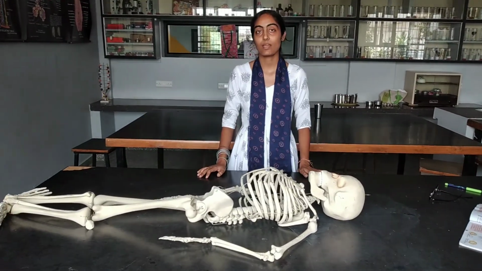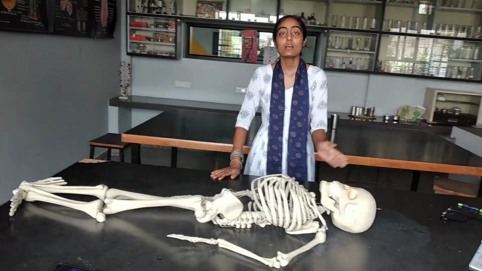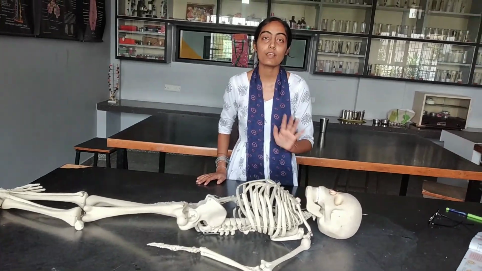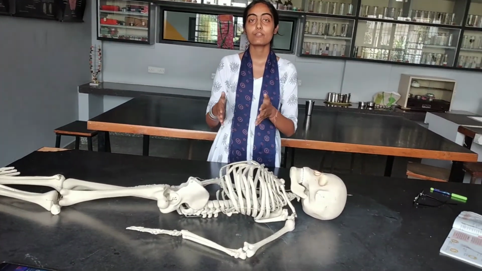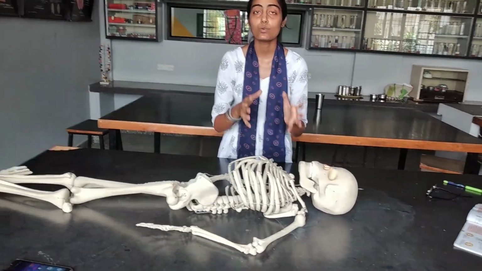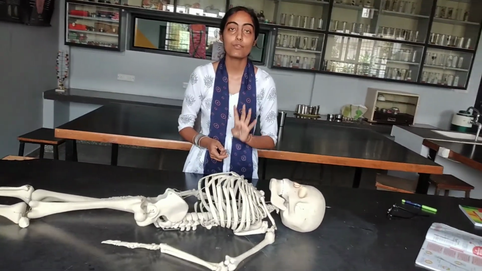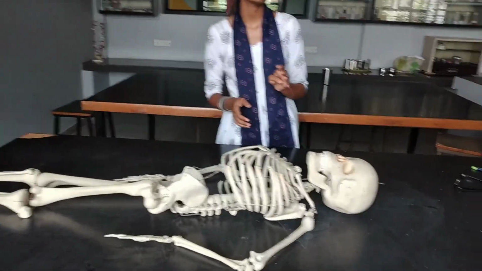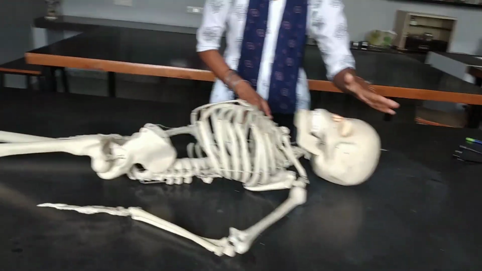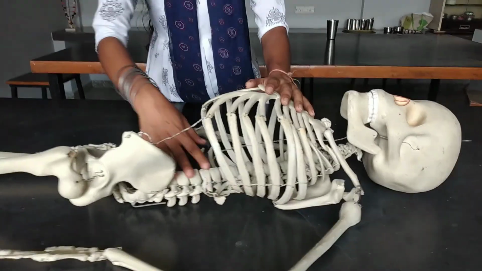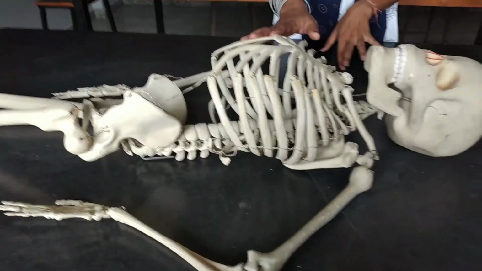Parts of the skeletal system. As we have already discussed, the skeletal system comprises 5 major types of bone, that is long, short, flat, irregular and round. Those 5 types of bone make up 4 major parts of the skeletal system, that is skull, rib cage, spine and limbs. The first is the rib cage.